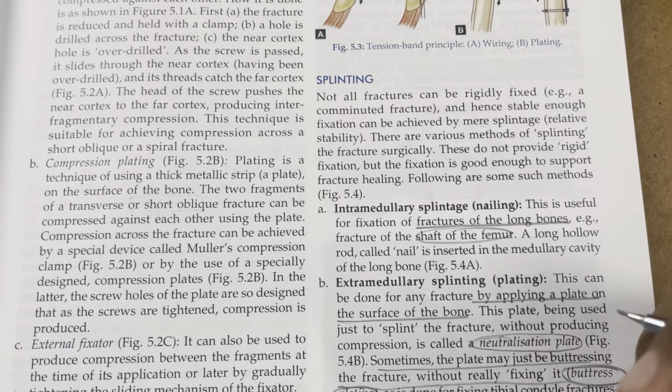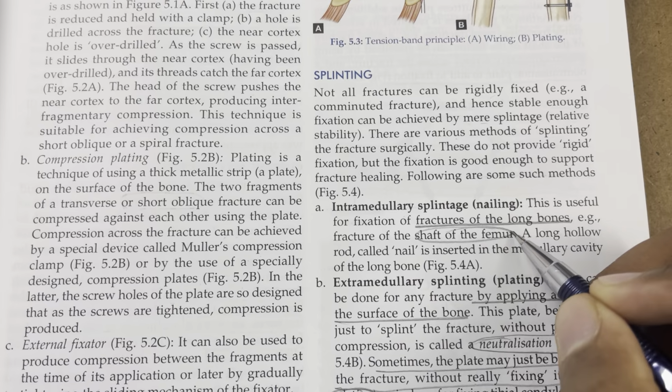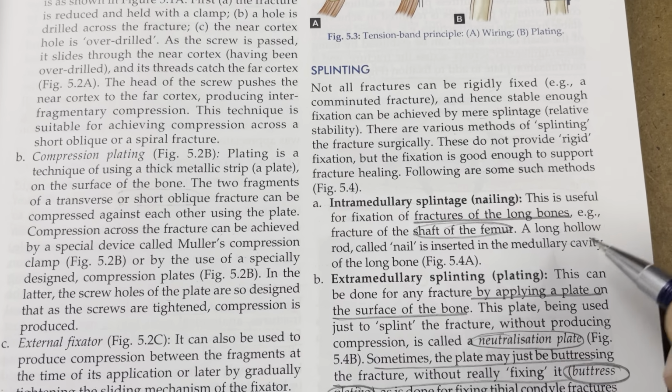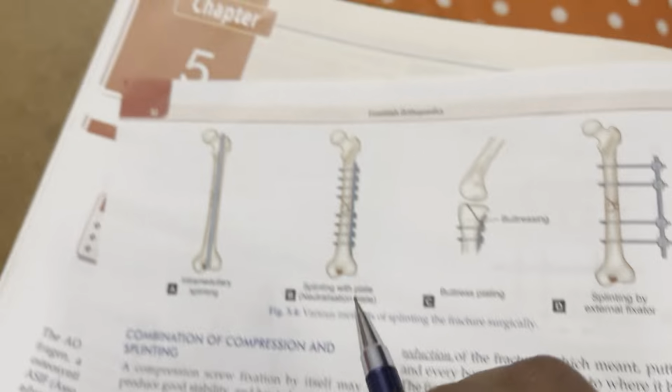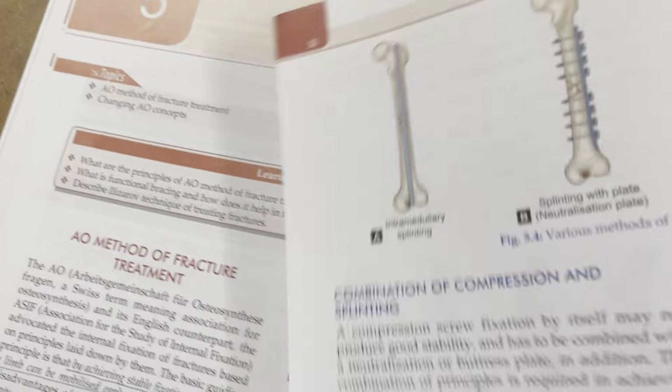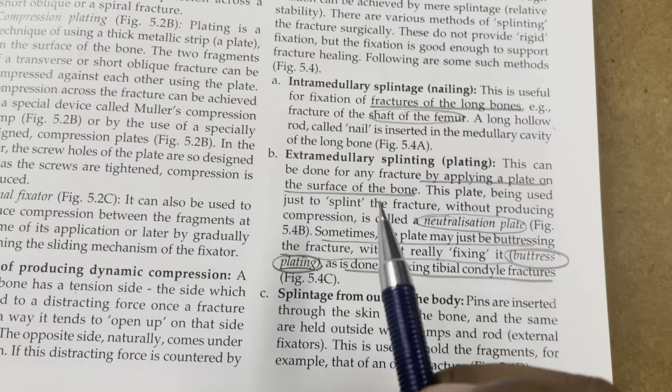So, intramedullary nail placement, especially in fractures of the shaft of the femur and fractures of the long bones. A long hollow rod called a nail is inserted into the medullary cavity of the long bone like this. Next, you have extramedullary splinting or plating. Basically, this can be done for any fracture by applying a plate on the surface of the bone.